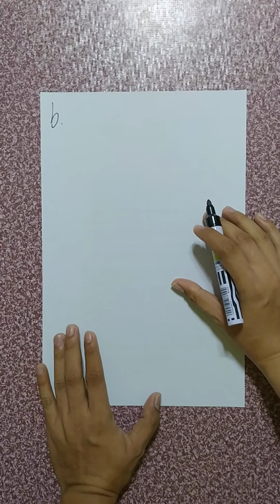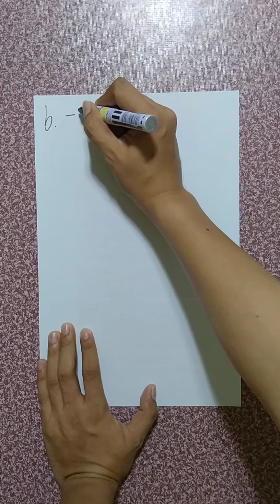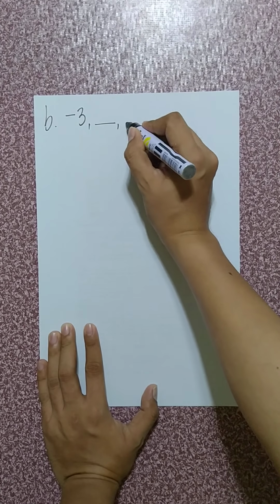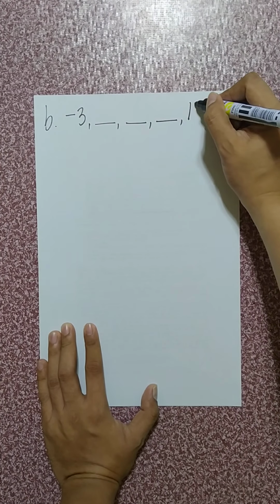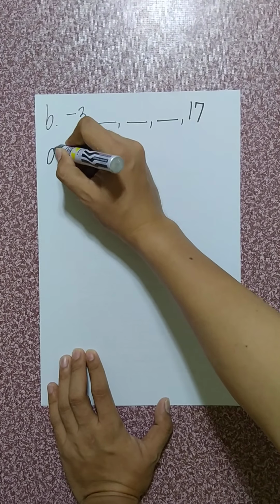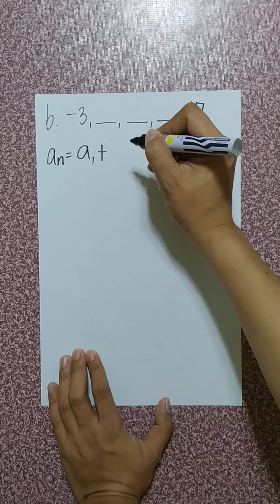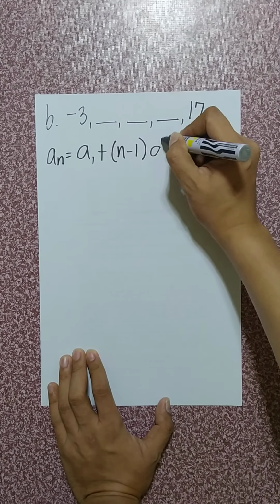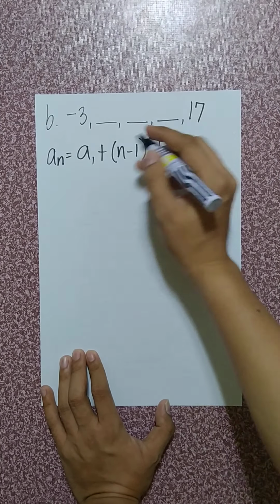Again, let's illustrate our sequence. So, ang first term natin ay negative 3. Maglalagay tayo ng tatlong arithmetic means. And then, ang last term natin ay 17. Then, our formula. So, the last term for a sub n, we have 17.